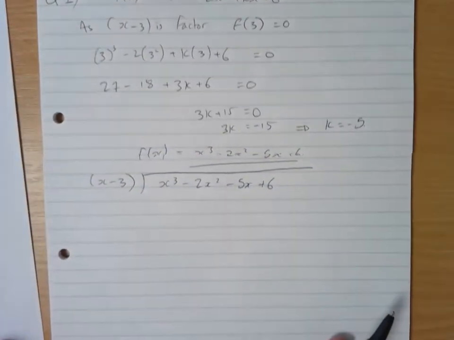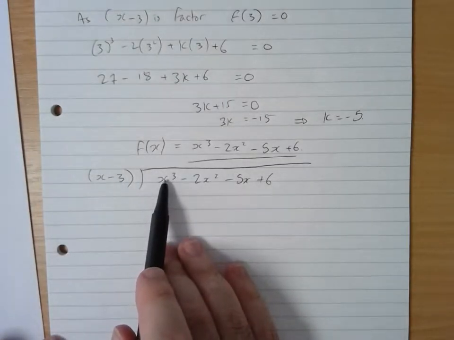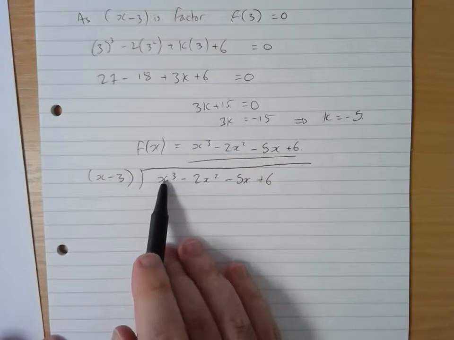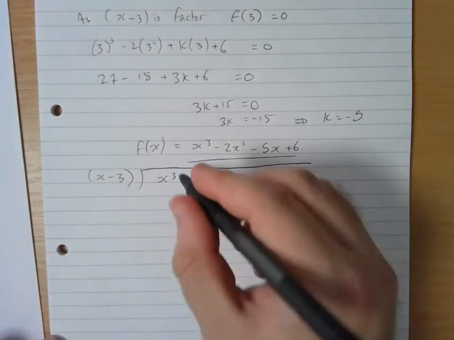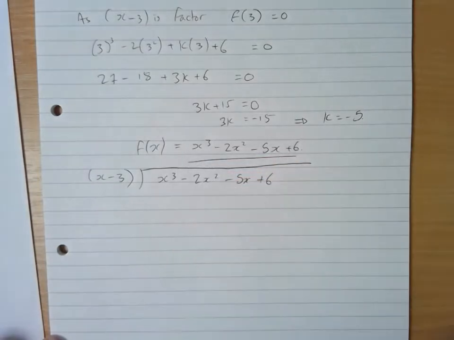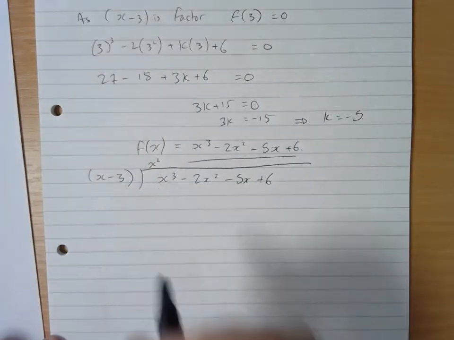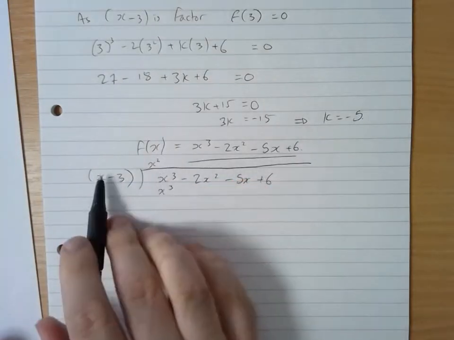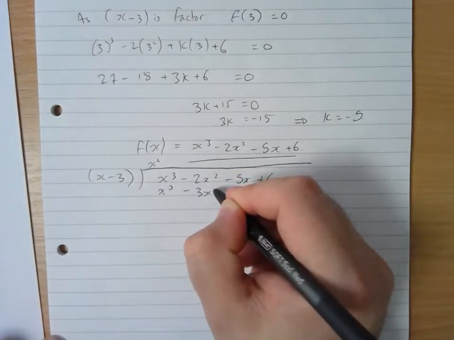So the first step is to look at what we need here to give us an x cubed. So in this case it's an x squared, because if we have x squared times x, we're going to get x cubed. So up here, I've not really left myself any room. Let's put it here, x squared. So we're going to get x cubed, but if we multiply this whole bracket by x squared, we're also going to get a minus 3x squared.